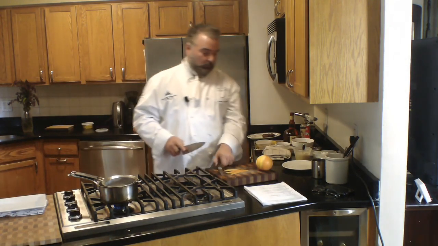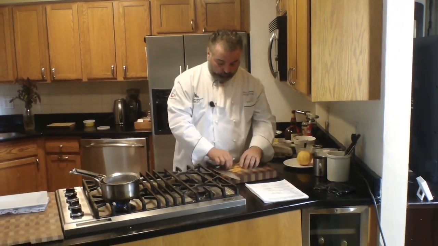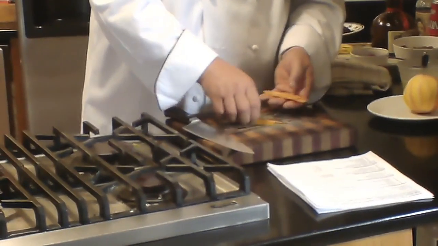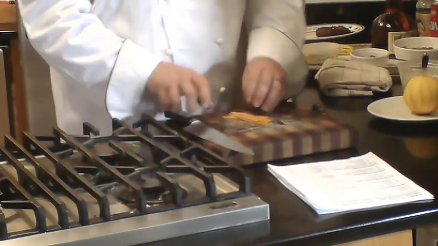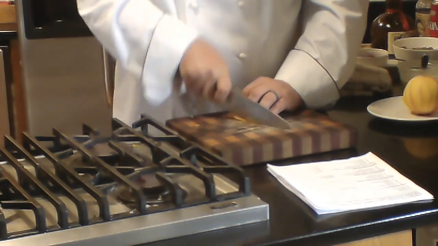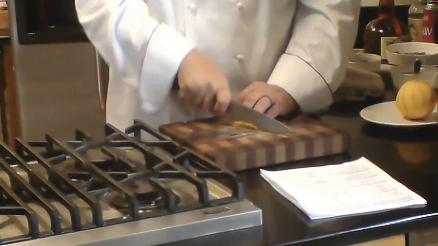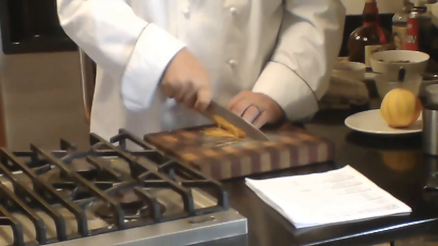Okay, of our strips so we can get a nice garnish on our plate with the oranges, right? So I'm going to go ahead and start to cut some julienne strips here with my knife.